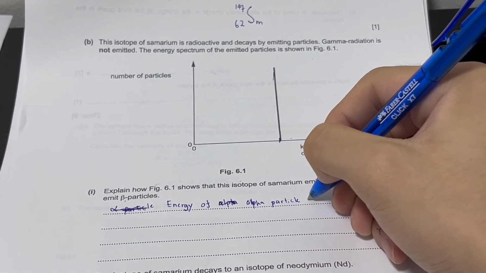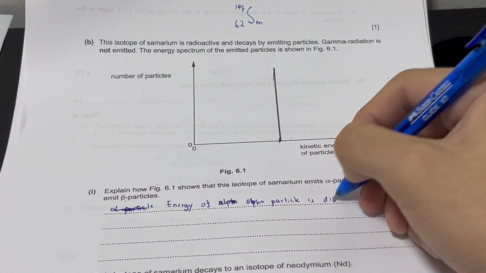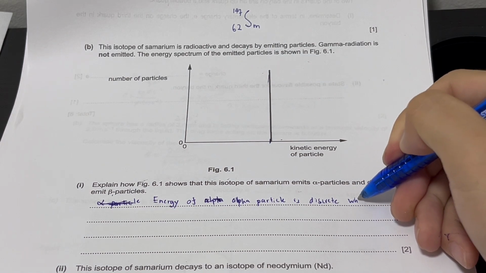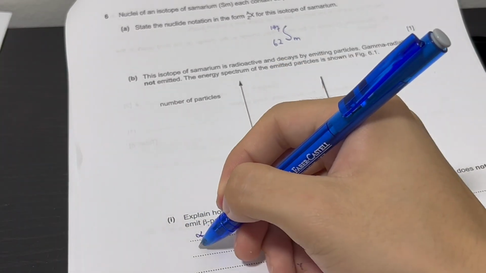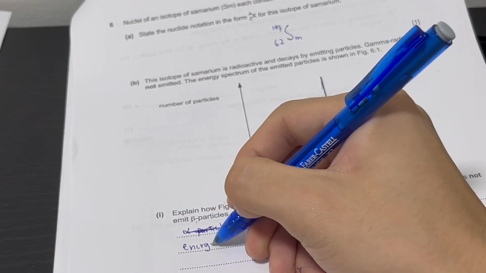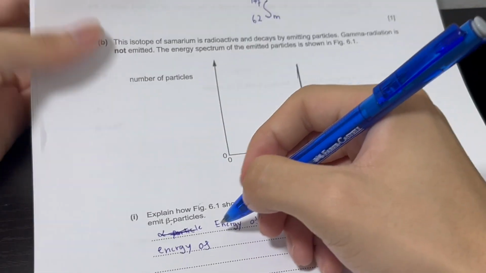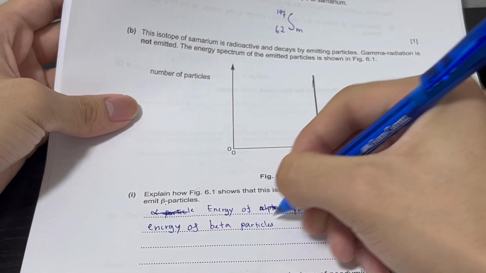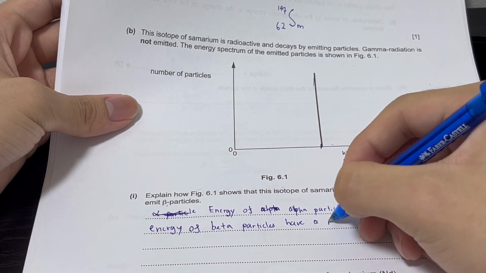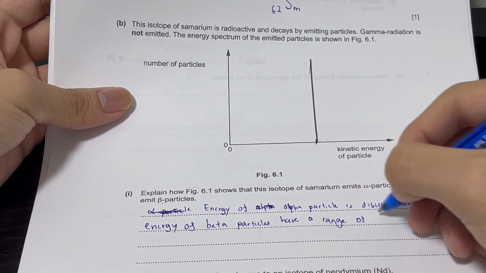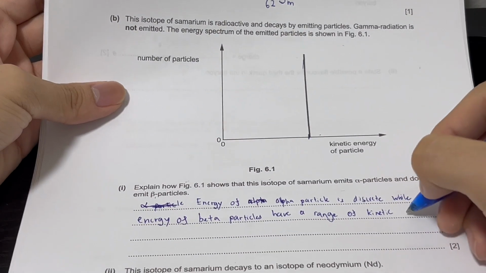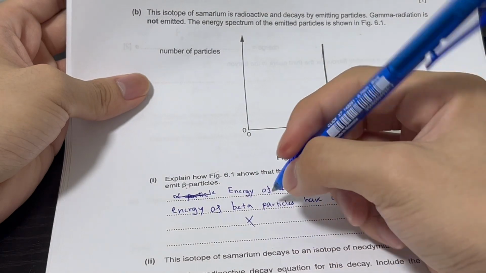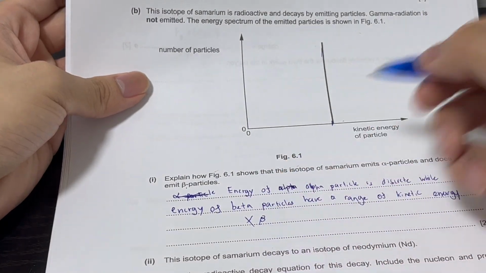Energy of alpha particle is discrete. Energy of beta particles have a range of kinetic energy. So this one cannot be beta.